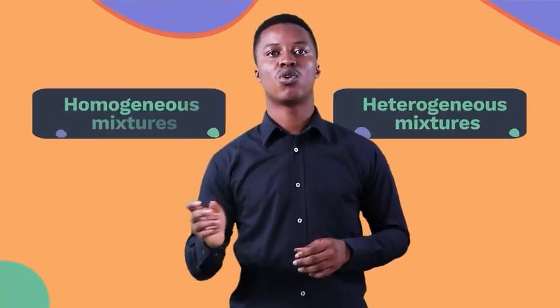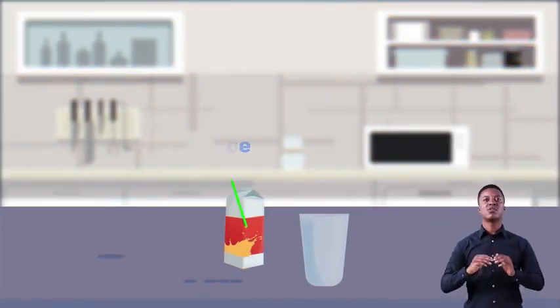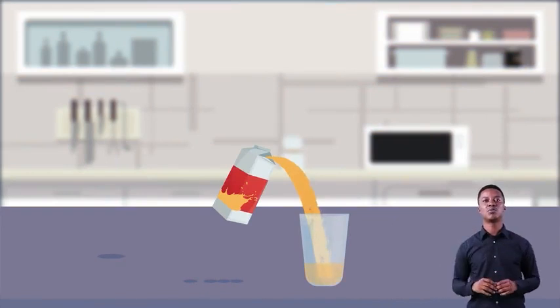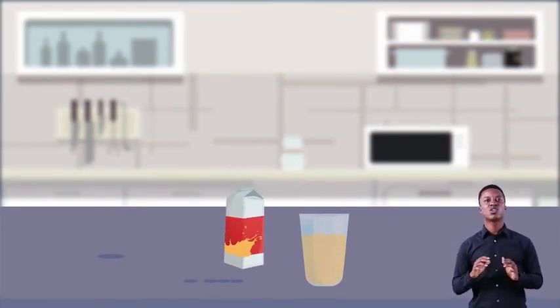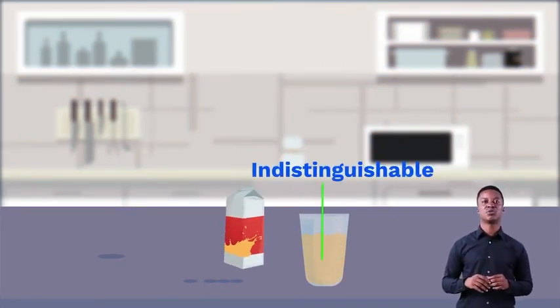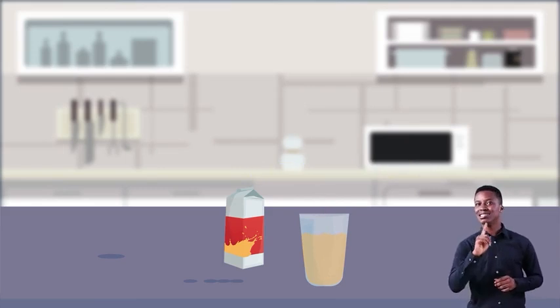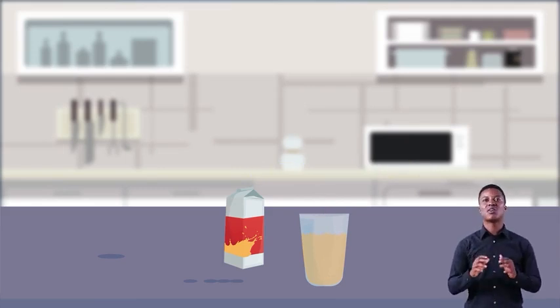Now, these mixtures may be of two types. They could be heterogeneous mixtures or homogeneous mixtures. Now, what are homogeneous mixtures? They are those mixtures where the components have a uniform composition. That is, the components are indistinguishable from one another. They look like a single phase or medium, and we are often tempted to call them compounds.